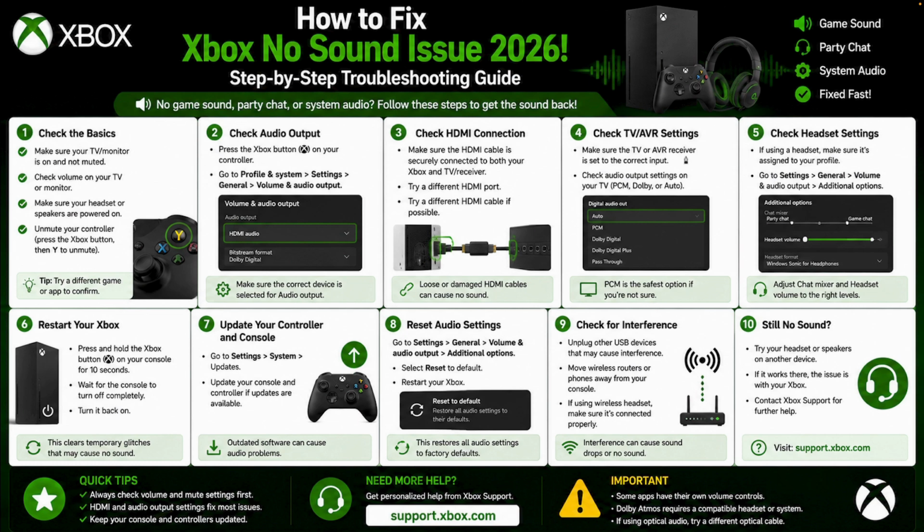You want to check your headset settings as well, or if nothing works, you want to simply try restarting your Xbox or even updating your controller and console by going to Settings, System, and Updates. If none of it works, simply go to support.xbox.com to contact their support team.